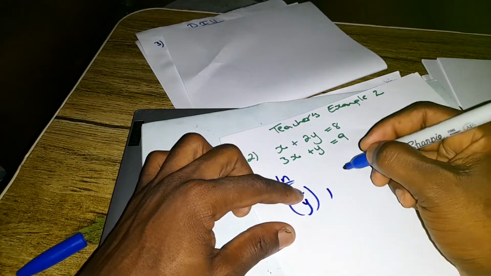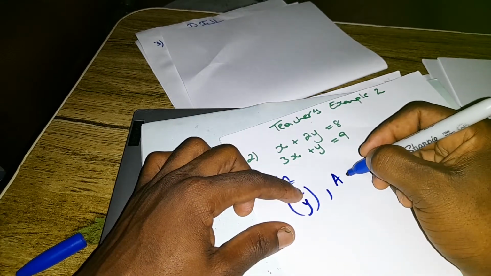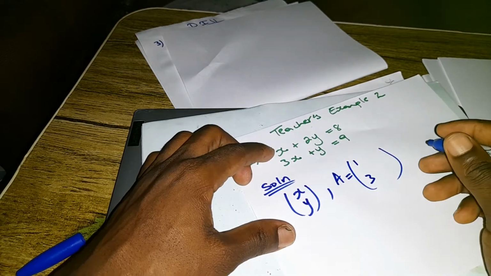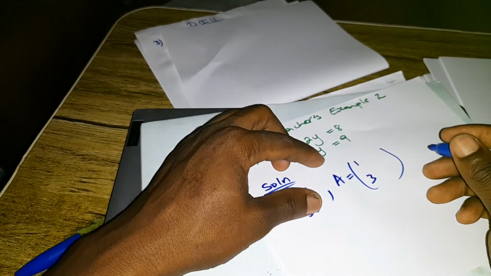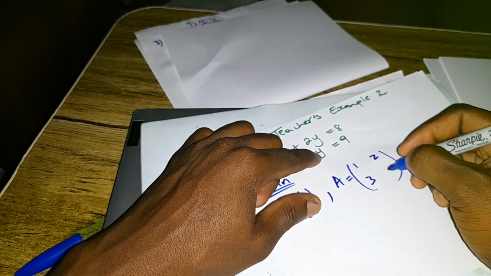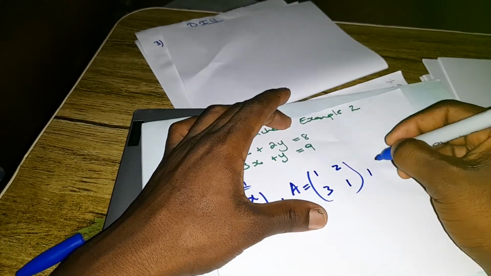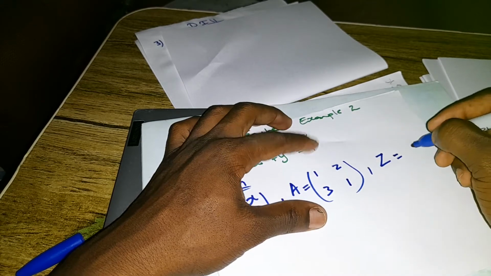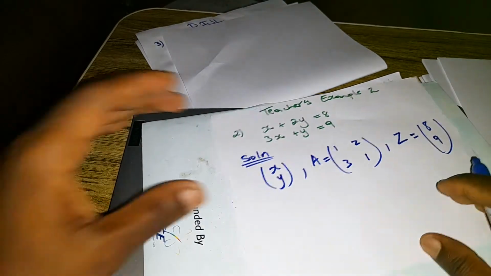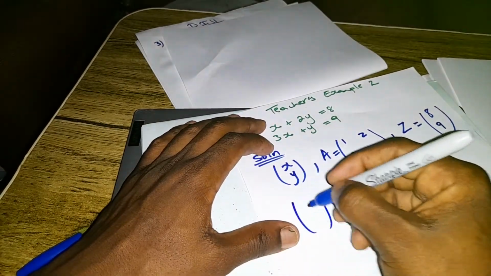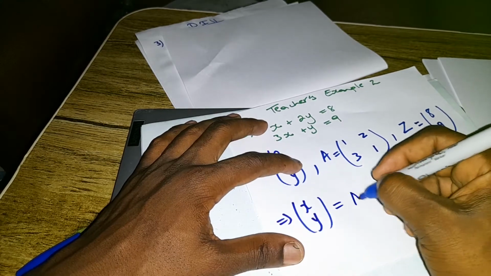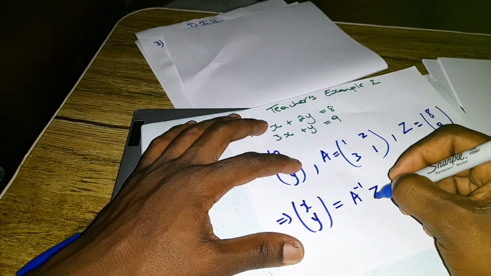This is what you're solving for, and A is equal to, write out 1 and 3, the coefficients before the x term, and in the same order, 2 and 1, the coefficients before the y term. And remember, what we use for the result is Z. It makes sense that we use Z instead of X. Good. Write out what the formula is now. So X equals A inverse times Z.